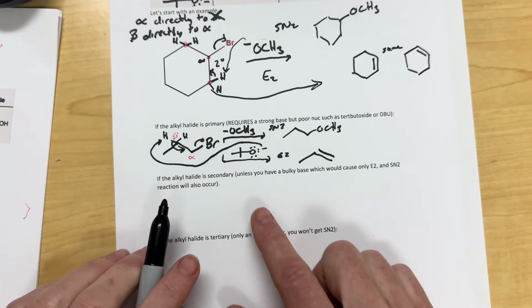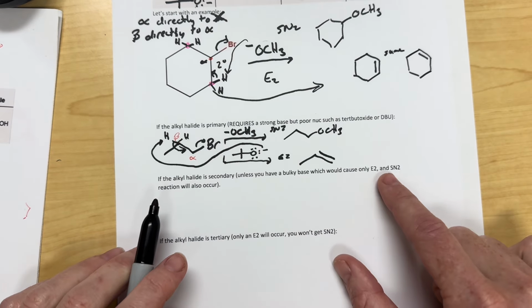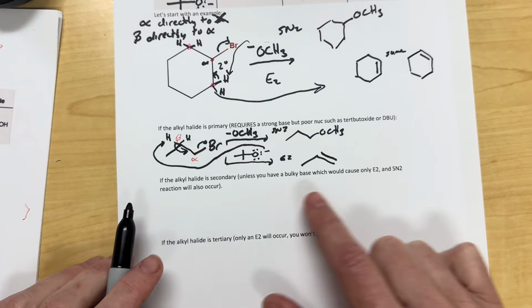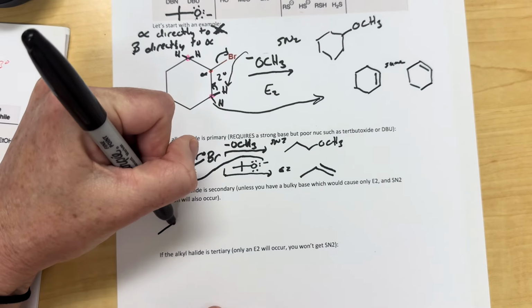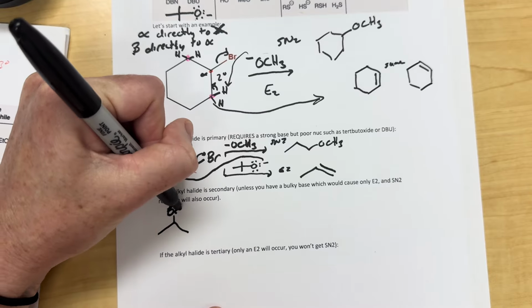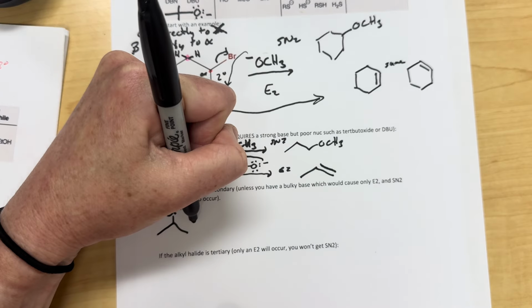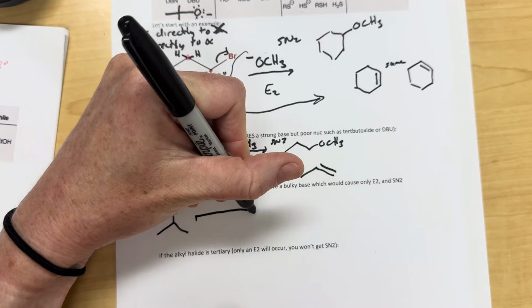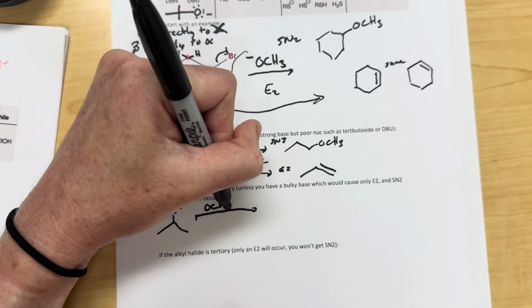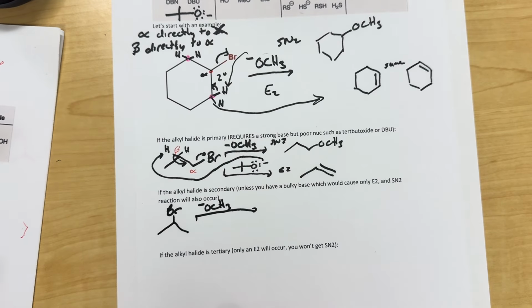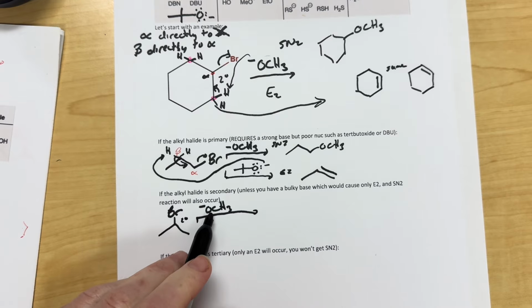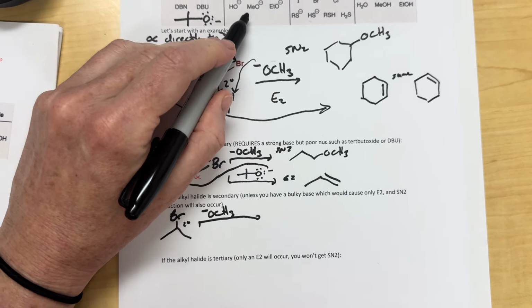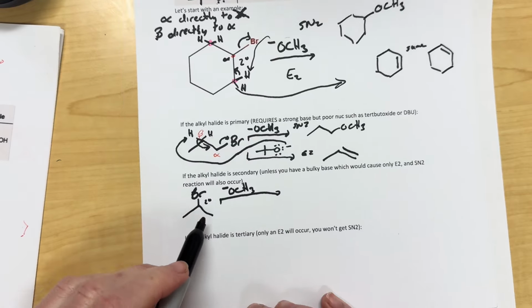If the alkyl halide is secondary, unless you have a bulky base, which causes only E2, the SN2 reaction will also occur. So just like we had up here, if we react it with OCH3 negative, we know already this is a secondary, and this is a strong base and a strong nucleophile. This group right here is methoxide.